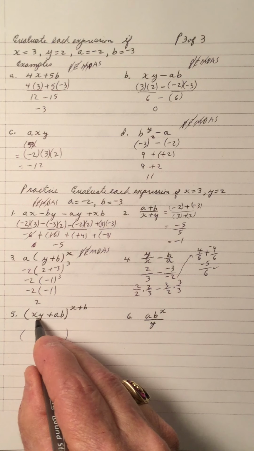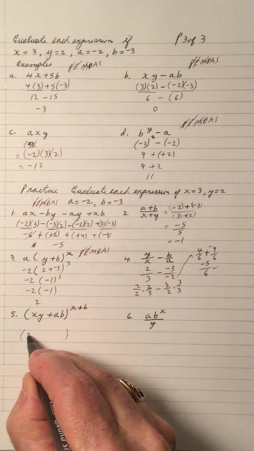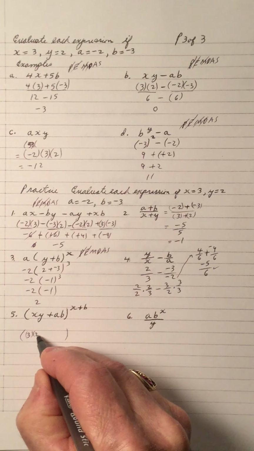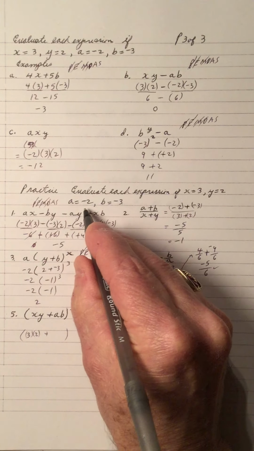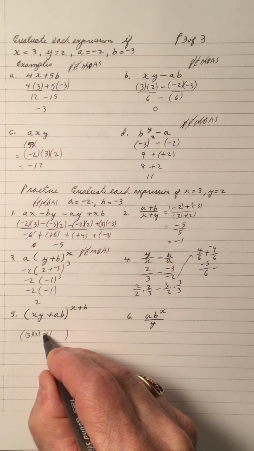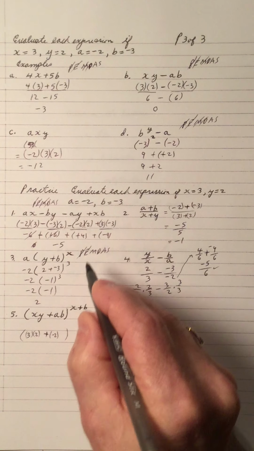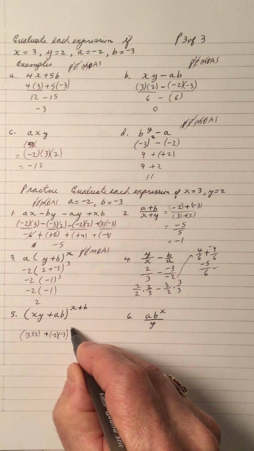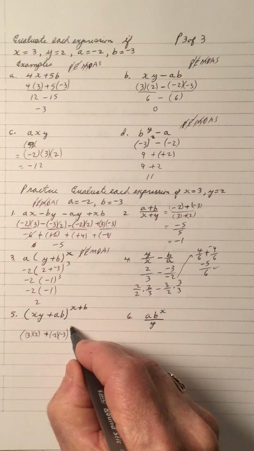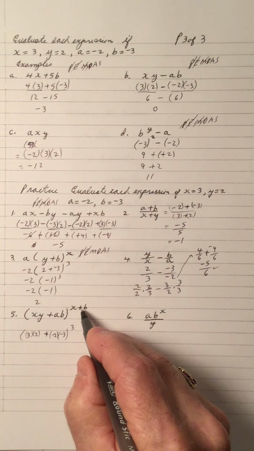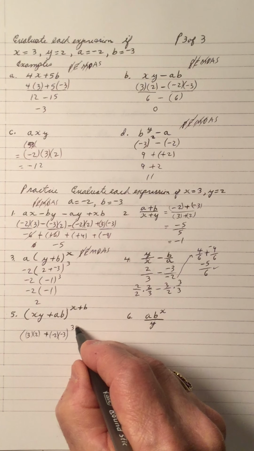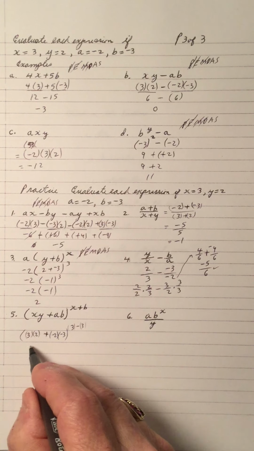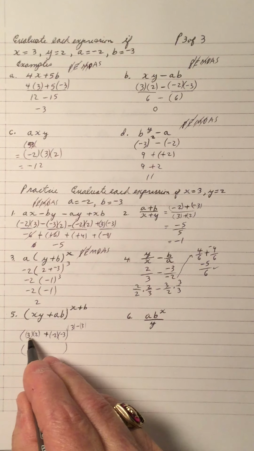Here we go. X is 3. Y is 2. A is negative 2. B is negative 3. X is 3. And B is negative 3. I could put brackets around these if I want. So let's work out the inside of this first.